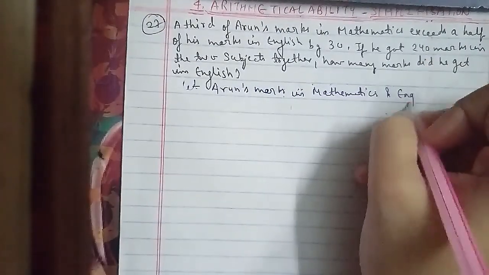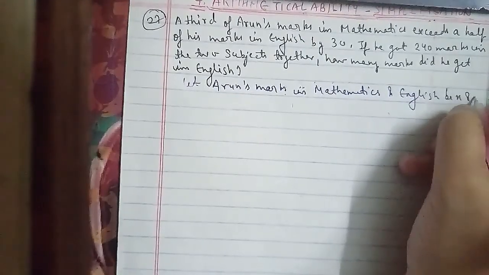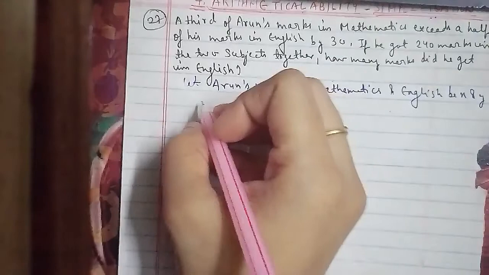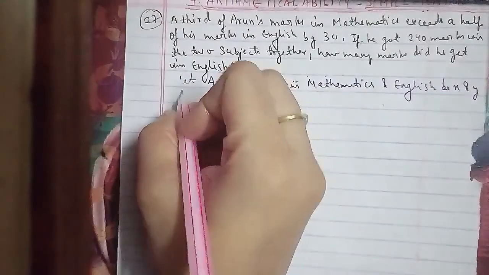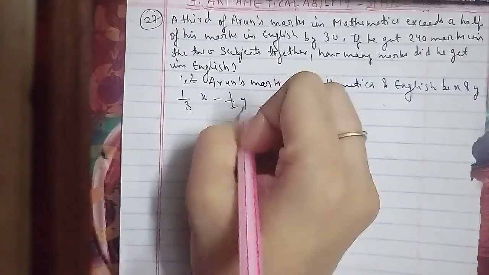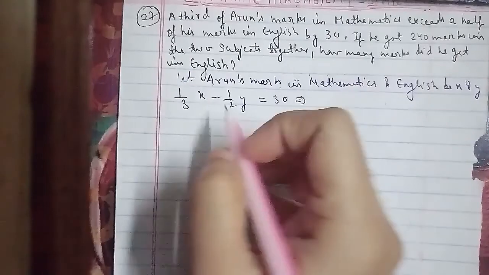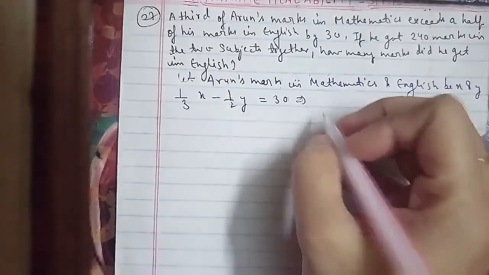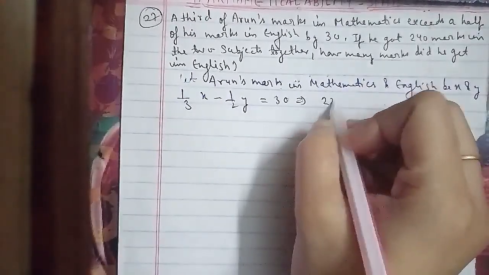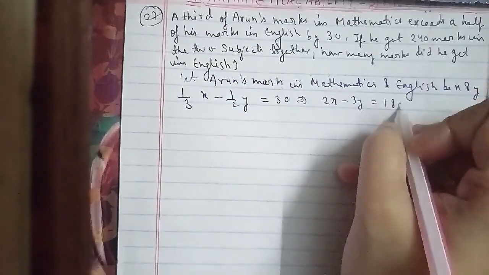1/3 x minus 1/2 y equals 30. Taking the LCM, it becomes 2x minus 3y equals 180, since 3 times 2 is 6, multiplied by 30 gives 180. This will be equation 1.